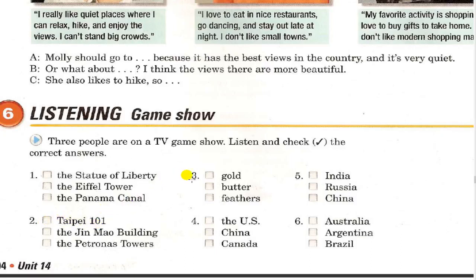Question number 3. Which is the heaviest? A pound of gold, a pound of butter, or a pound of feathers? John, this question for you. Which is the heaviest? A pound of gold, a pound of butter, a pound of feathers?